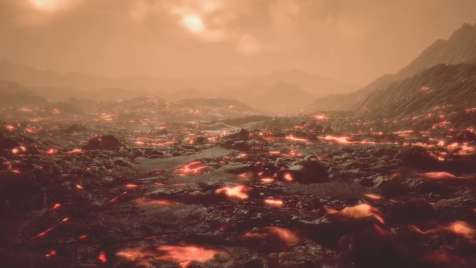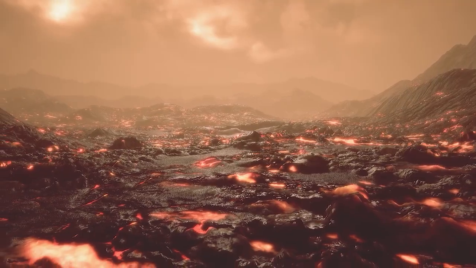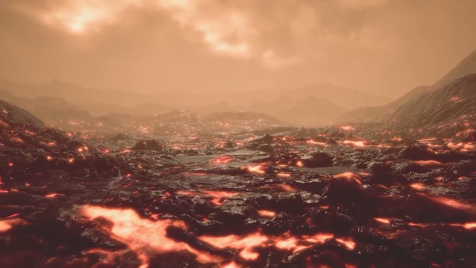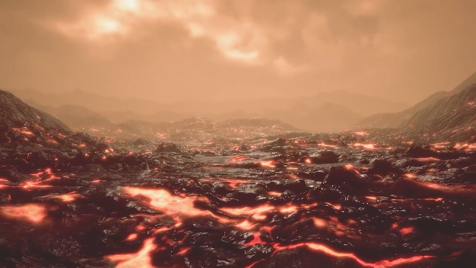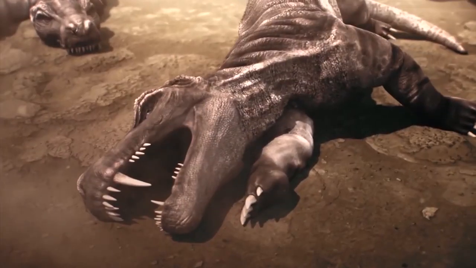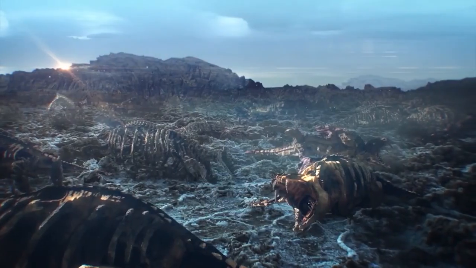When the basaltic rock bursts out, it transforms, in contact with the air, into solid rock of a deep black. Immense mountains are formed, drawing a landscape of desolation. The living is killed or pushed away, and yet the Earth is not at the end of its sorrows.